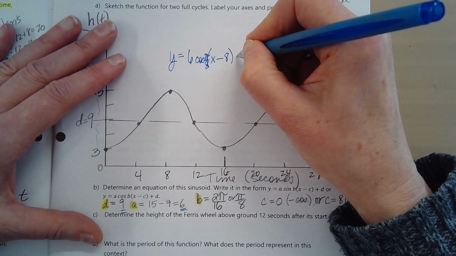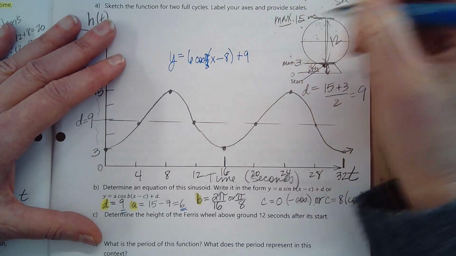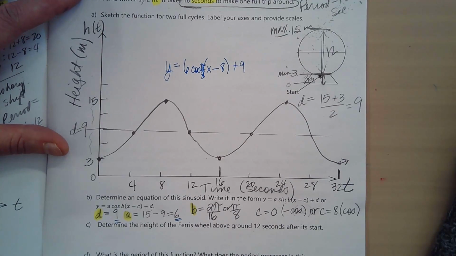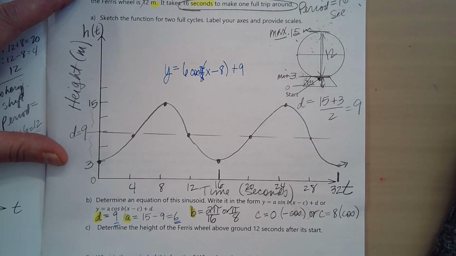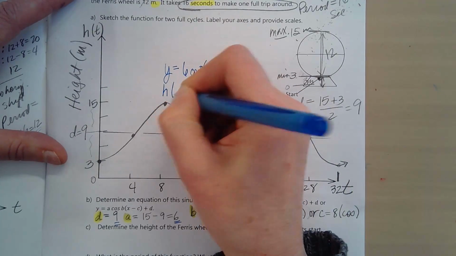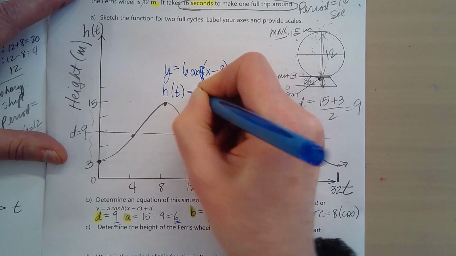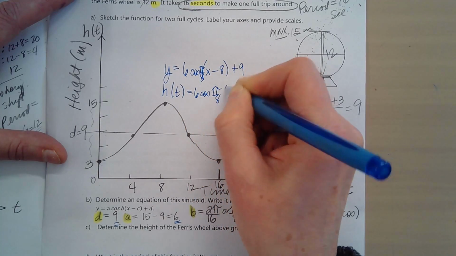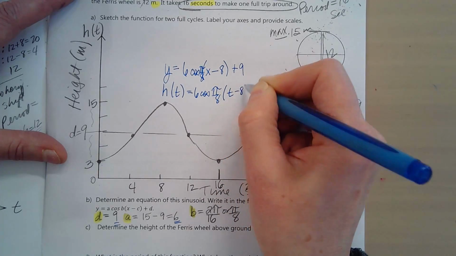Close bracket, plus 9. Now I just remembered something. That would not get me full marks on my exam, because I was trying to be fancy, and I didn't use X's and Y's, so I'd have to use H at T equals 6 cos pi on 8 (T minus 8) plus 9.